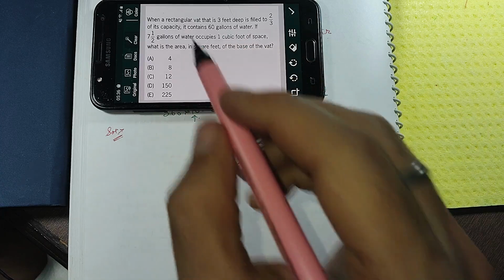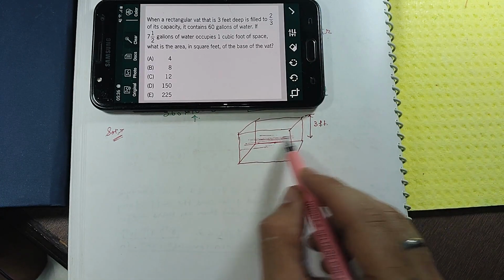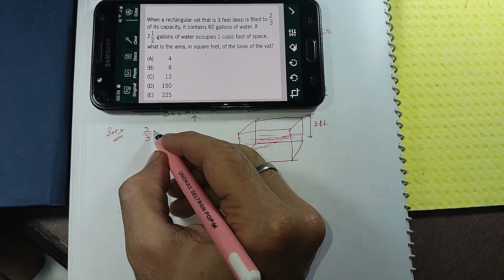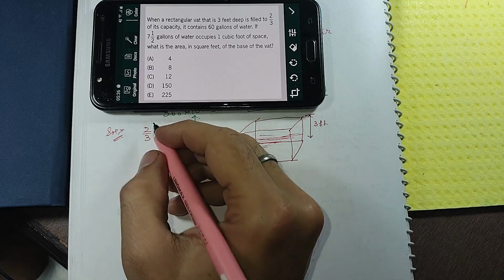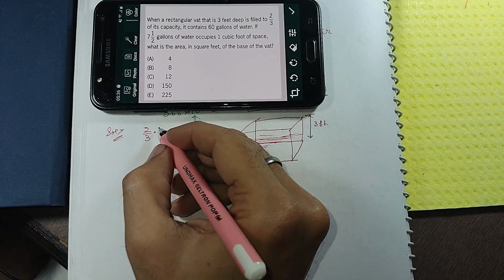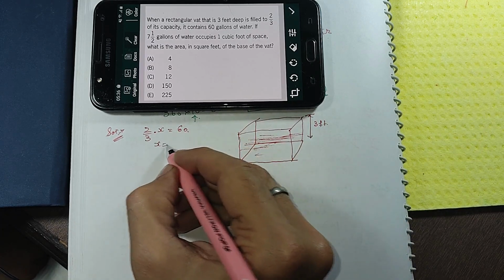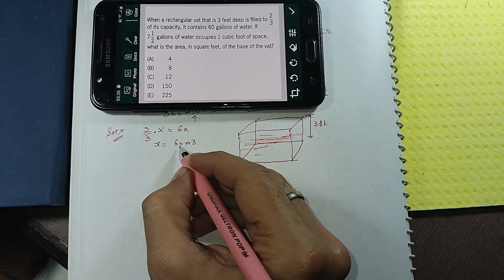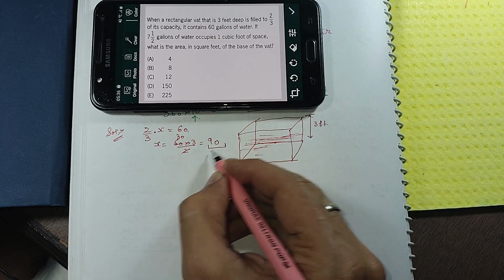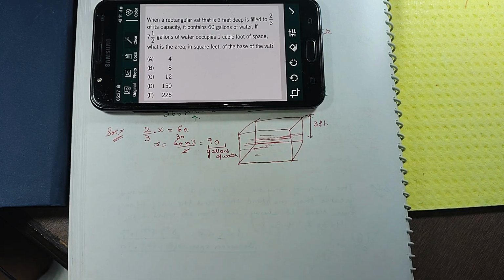Is filled to 2 by 3 of its capacity. So originally when it is filled with 60 gallons of water, it is filled with 2 by 3 of its capacity, which is height 2 by 3 of its capacity. So let us suppose its capacity in cubic feet of space is x. Total capacity is x cubic feet. So this should be equal to 60, or x should be equal to 60 into 3 divided by 2. So this will be 30, or 90 gallons of water it can store to its full capacity. So this is basically the capacity.